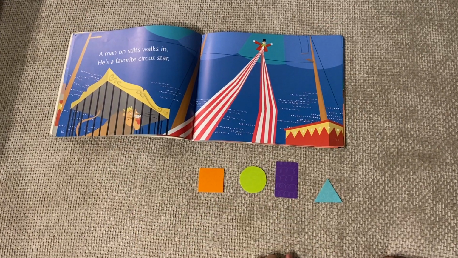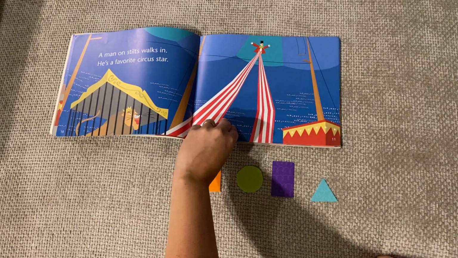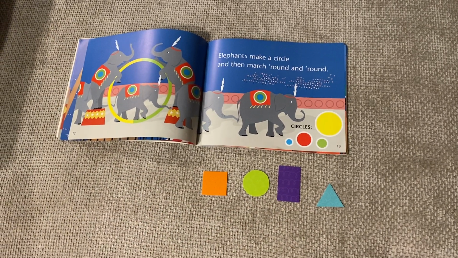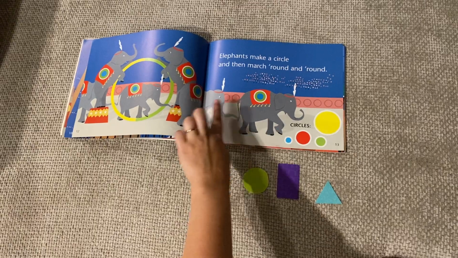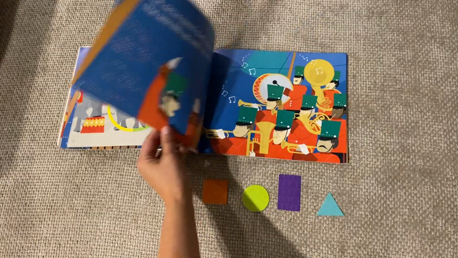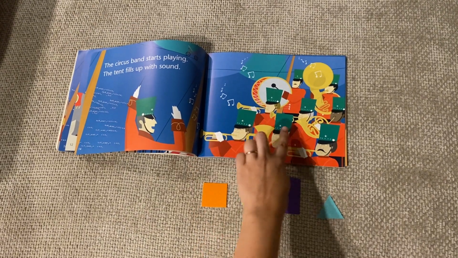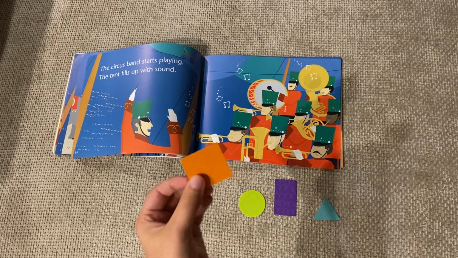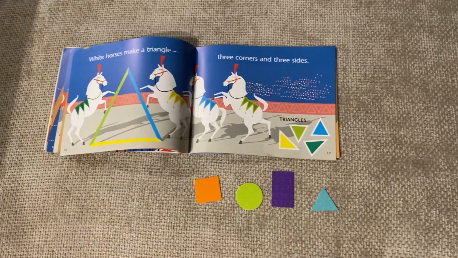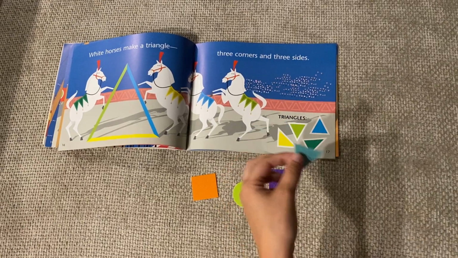A man on stilts walks in. He's a favorite circus star. Elephants make a circle and then march round and round. So it said circle and then there's multiple circles, so the student should raise the circle card. The circus band starts playing. The tent fills up with sound. There's a bunch of squares, so the student should raise the square, and then they could also raise the circle. White horses make a triangle, 3 corners, and 3 sides. So they should raise their triangle.